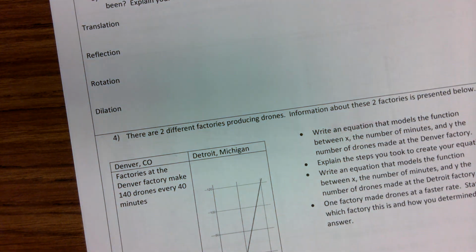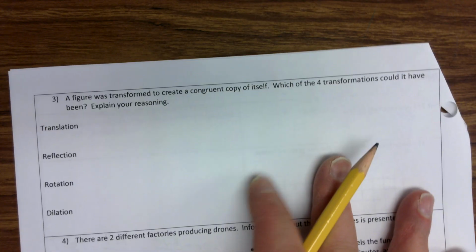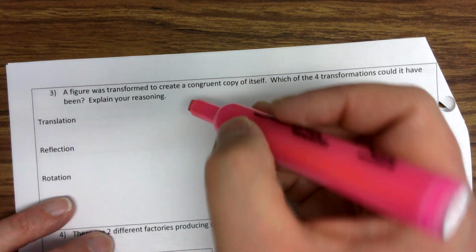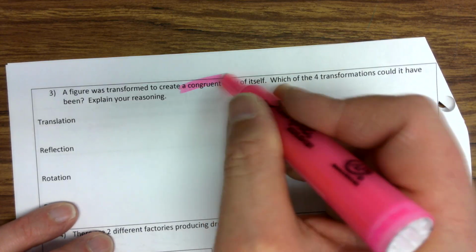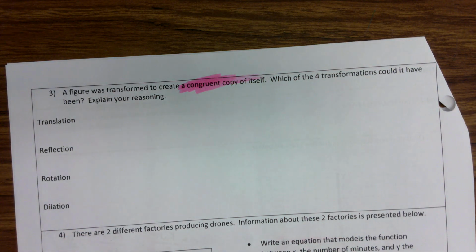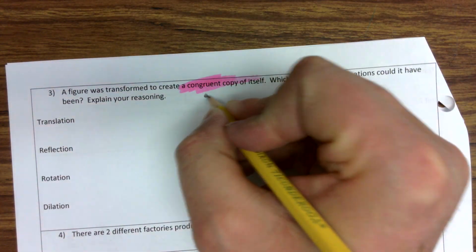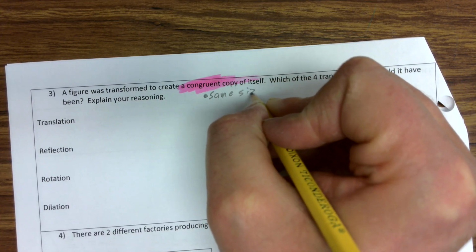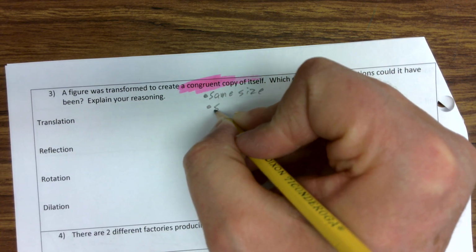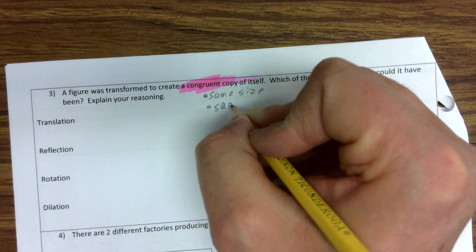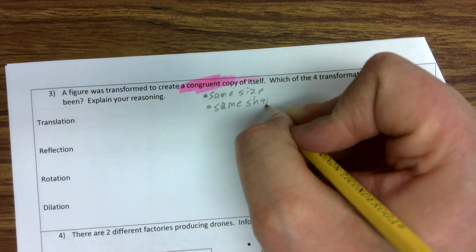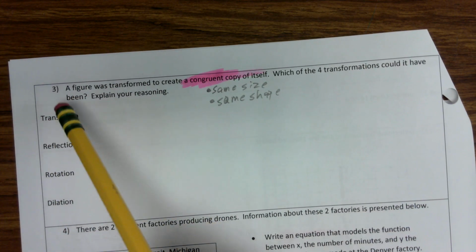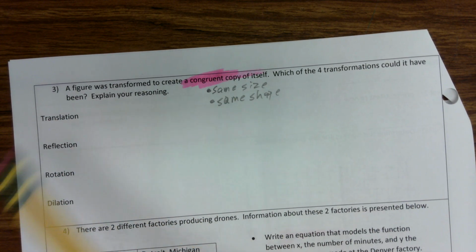A figure was transformed to create a congruent copy of itself. Which of the 4 transformations could it have been? Explain your reasoning. So the important word here is congruent. Congruent just means same size, same shape. Basically, the angles of each figure are the same, and the side lengths of each figure are the same. But we can simplify that to say same size and same shape. So we have 4 transformations. We've got translation, reflection, rotation, and dilation.